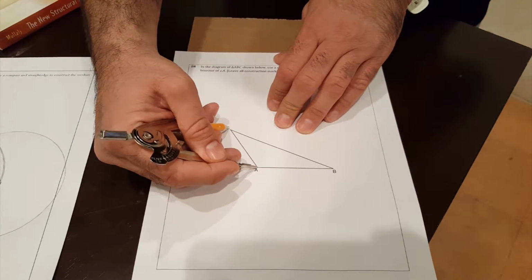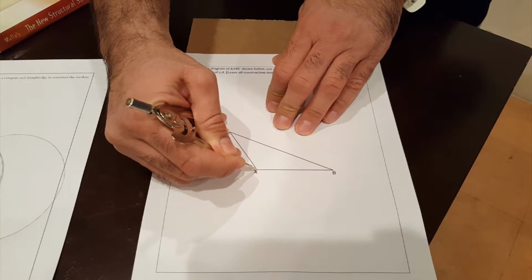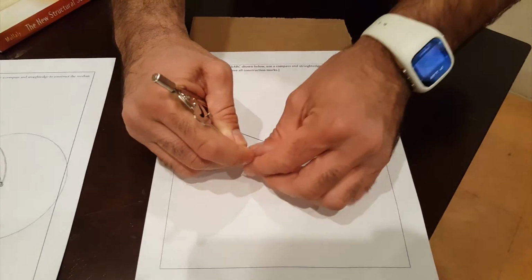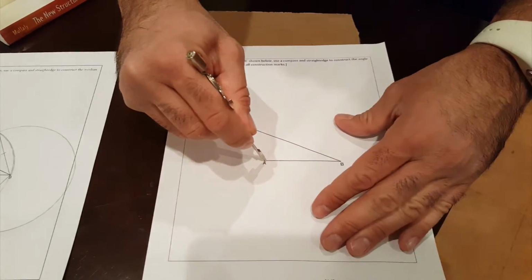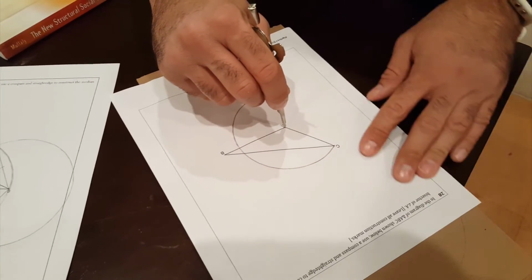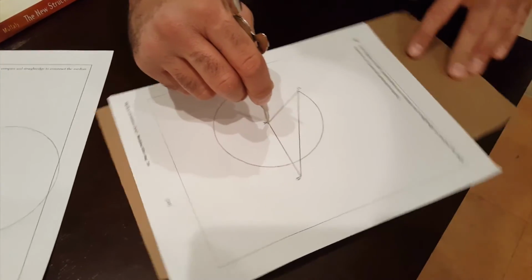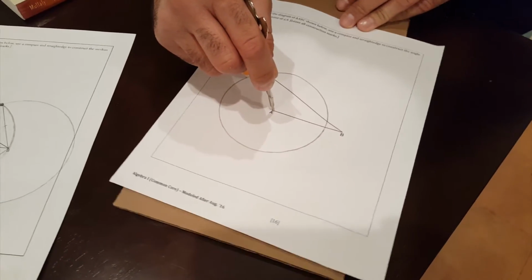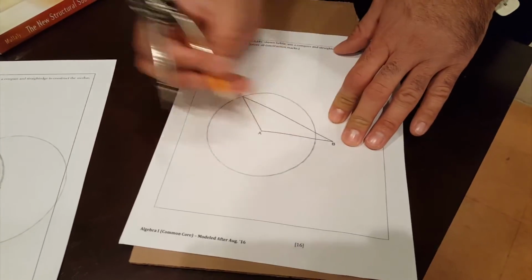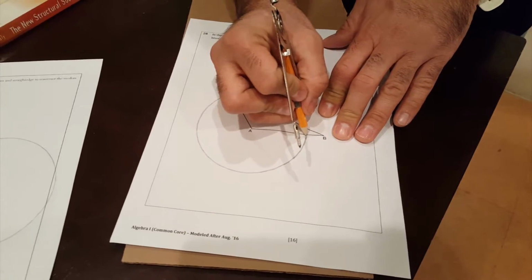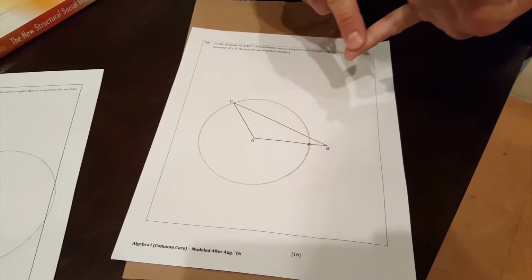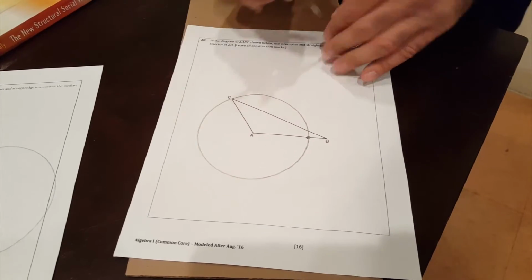So what we're going to do is open the compass from A to C. Now notice that from A to C, that would make A the center of a circle and C a point on the circle. So when we draw this circle, every point on this circle is the same distance from A. So in particular, we've got a bunch of points here, but the one we really care about is this point right here.